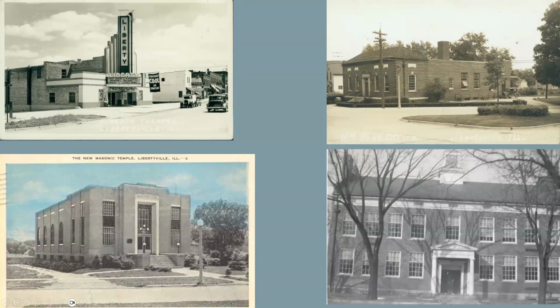Other notable buildings from this period include the Post Office building in the upper right, which is today's Civic Center Senior Center, which was constructed in 1935, and the Libertyville Masonic Temple, a striking Art Deco design in the lower left. A new central school building was built in 1939, it's shown here on the right, to replace the deteriorating 1880s building. The new building was partially funded by a federal Public Works Administration grant.